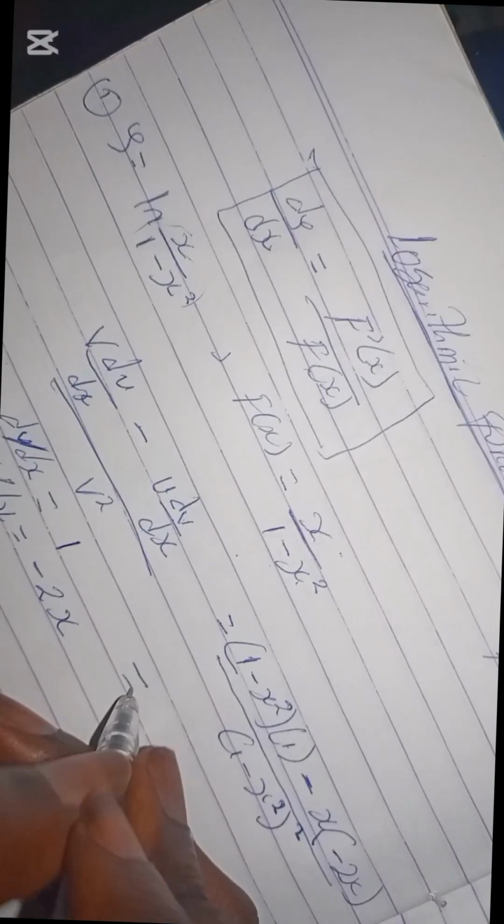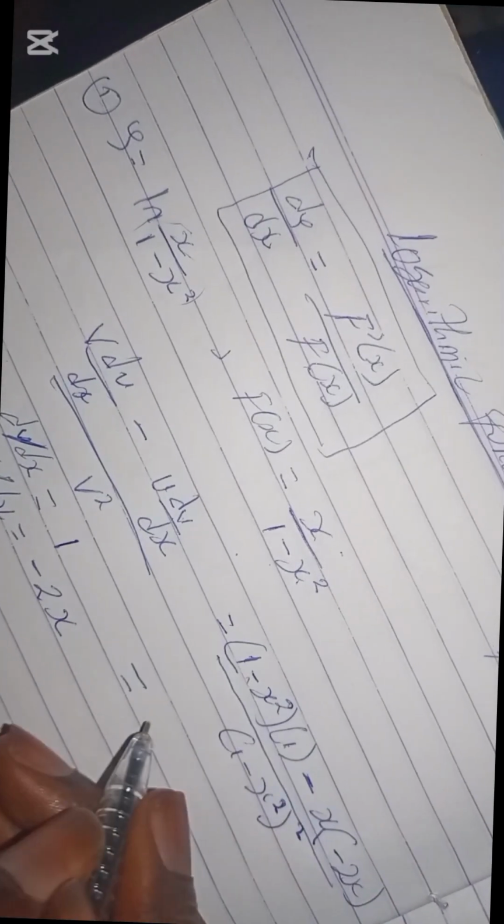Now that we have put in our formula, let's simplify it. This times this will give us 1 minus x squared minus x times minus 2x, that's plus 2x squared, all over (1 minus x squared) to the power of 2.